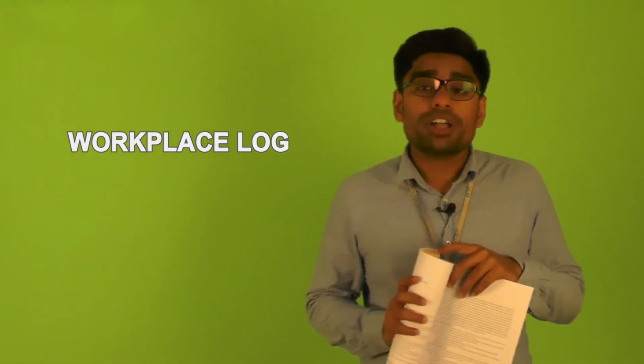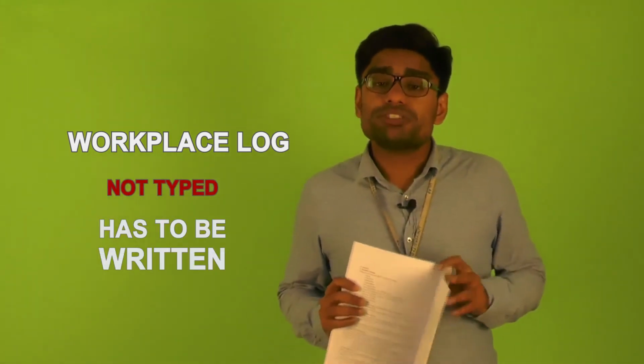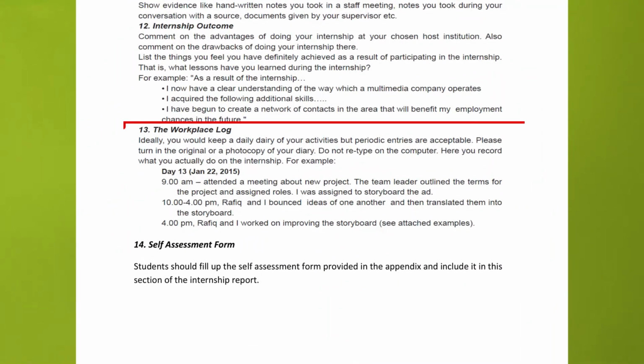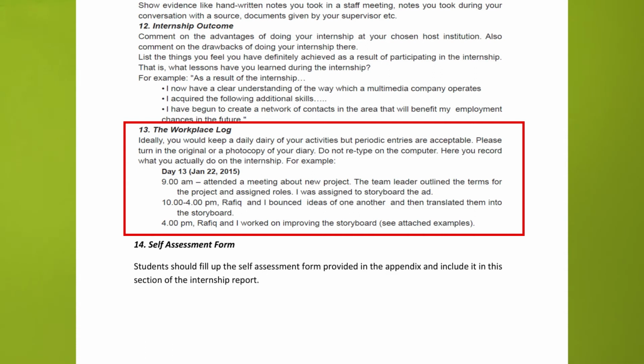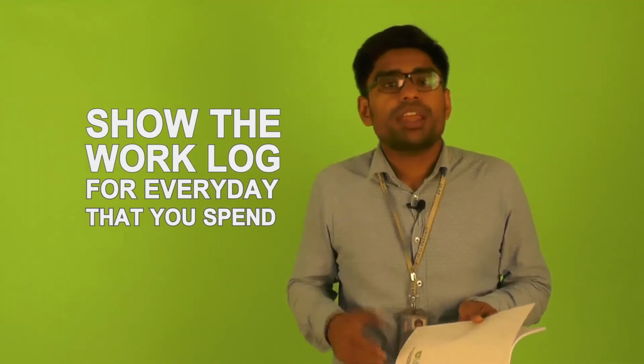Now the workplace log is something that cannot be typed. It has to be written. The workplace log is basically a diary at work. So every day when you go to work, you need to write your entry time. You need to write about all the things that you had done on that particular day. You need to write the exit time as well. So you need to show the work log for every day that you spent in your company. At the end of it all, you need to take photos or screenshots of your work log and paste it in your report.